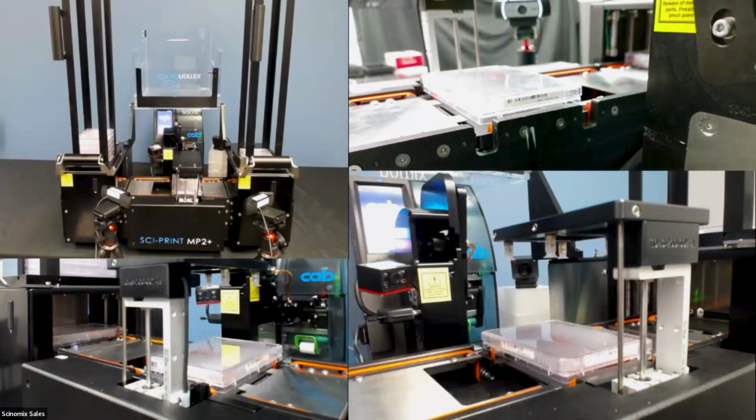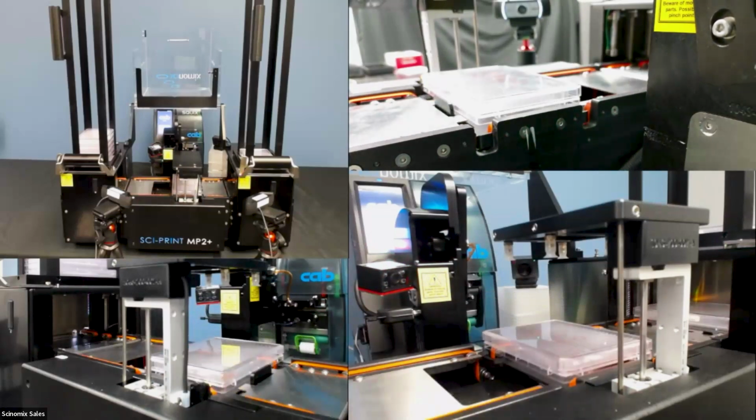Got a couple more plates here, so I'll just let you take in the beauty of automation.